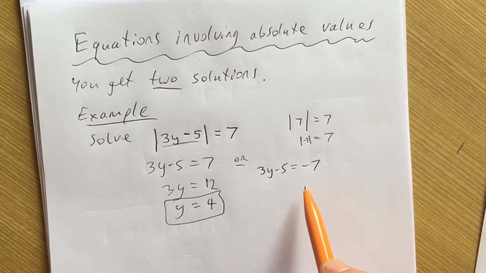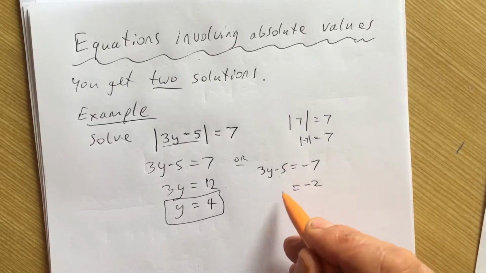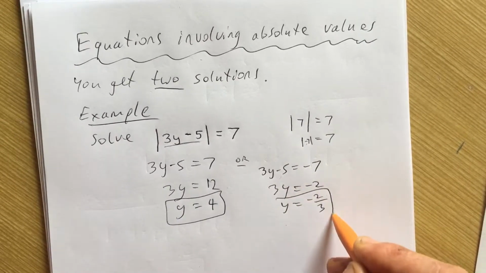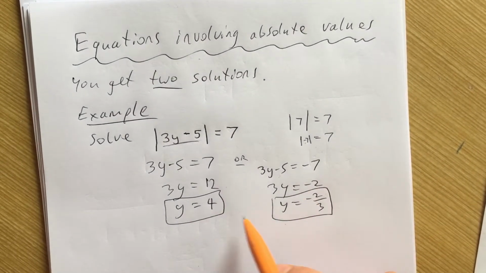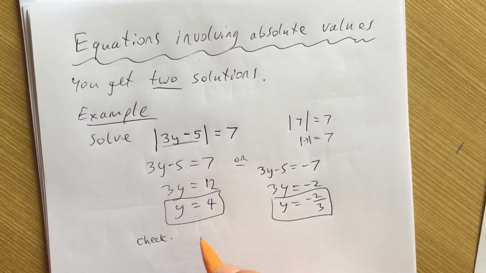What about this one? Add 5 to both sides. You get minus 2, so y equals minus 2/3. So we've got two answers. Now that's probably correct and done, but we might as well sub them in to check. So sub it in here. I'm going to sub y equals 4.